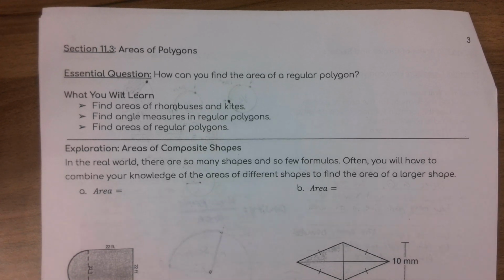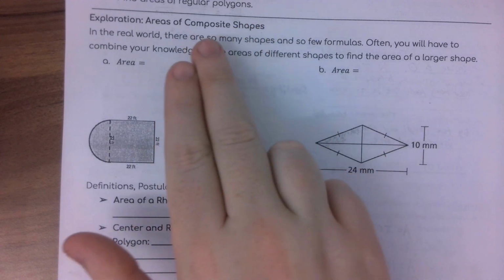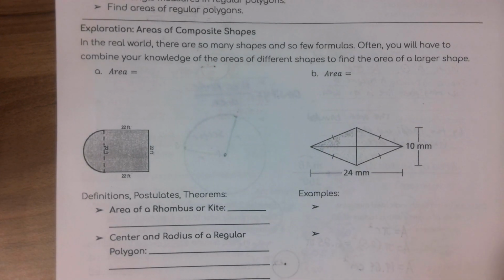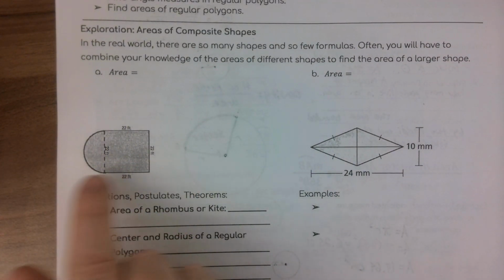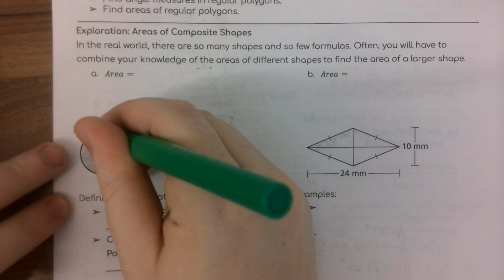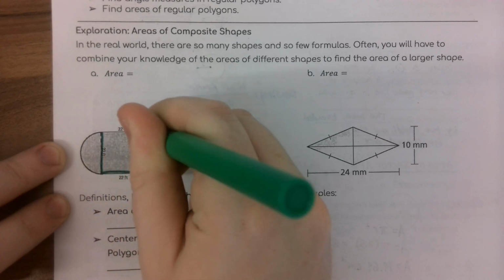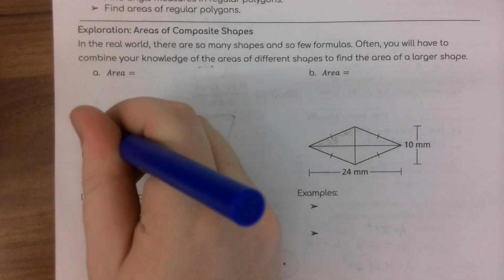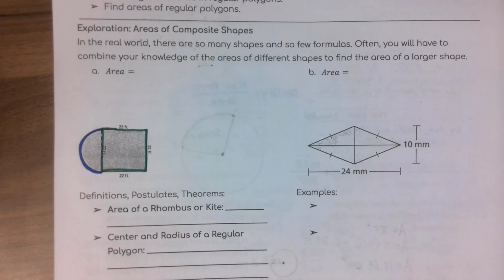Before we jump into that, I want to talk about how we can find the area of shapes that don't have a formula. These shapes are called composite shapes. Composite shapes are what you get when you put multiple shapes together. So this shape, for instance, doesn't have a name, but we can very clearly see that it is made of a square on this side and 1/2 of a circle on this side. So how do we find the area of a composite shape?